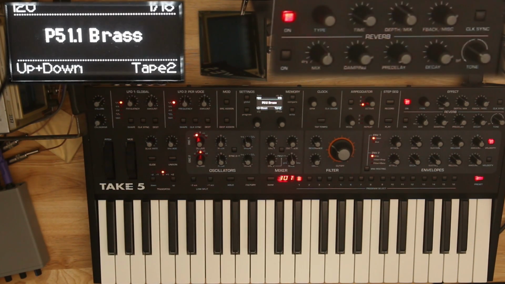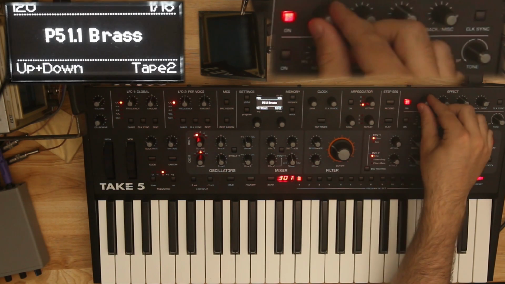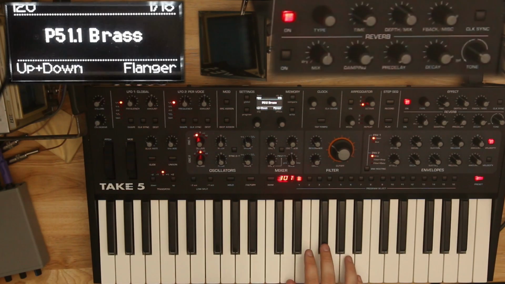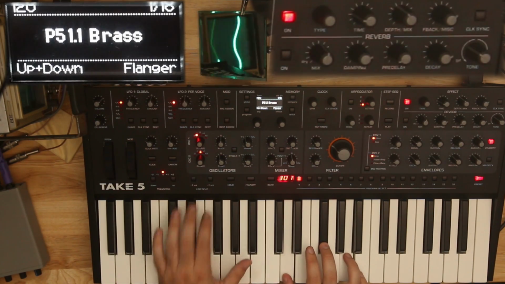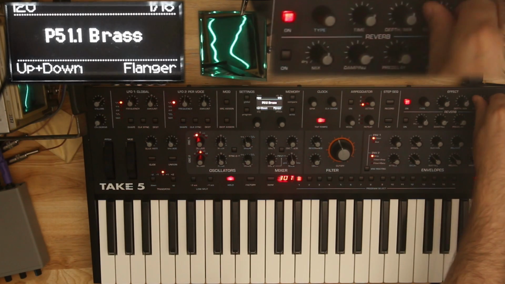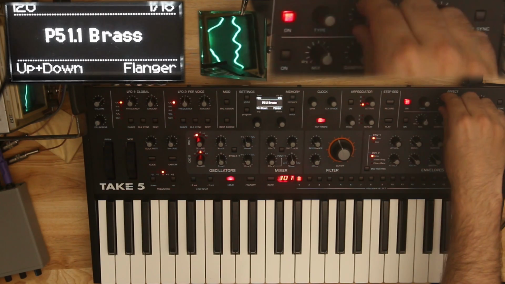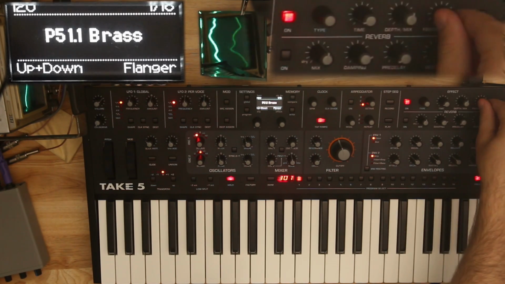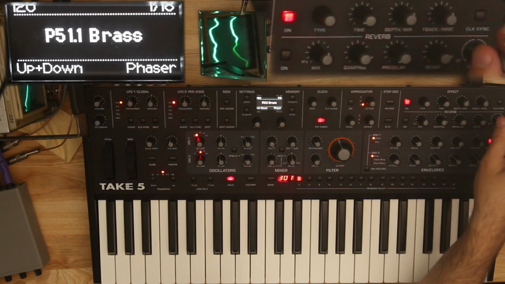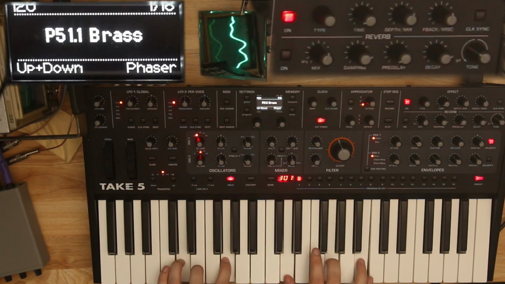Yes, the delays are great, but I don't really like most of the modulation effects. I think the chorus can be usable. I think the flanger and the phaser are kind of cheesy.